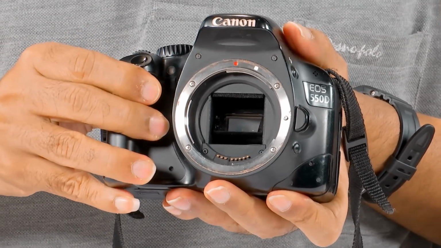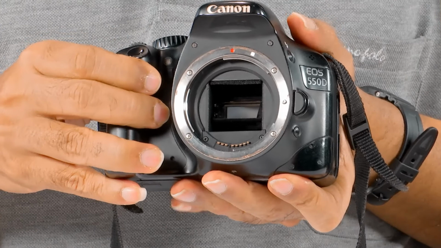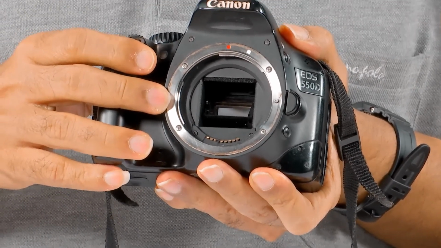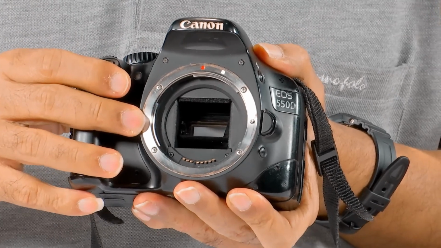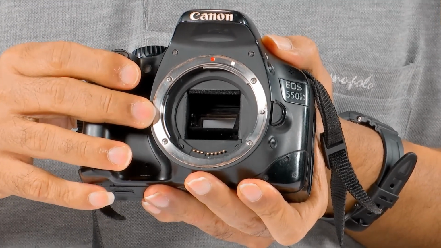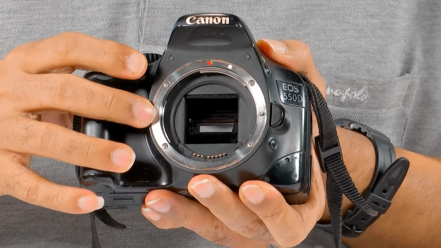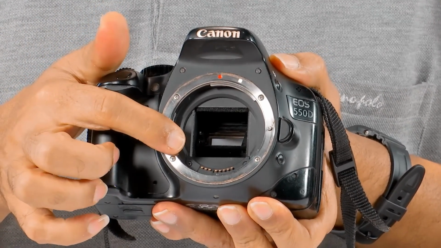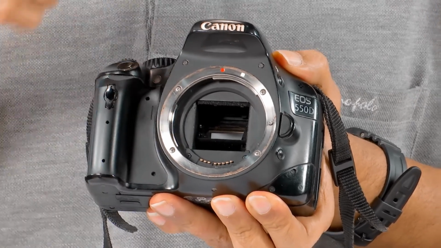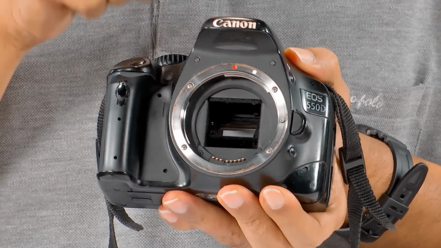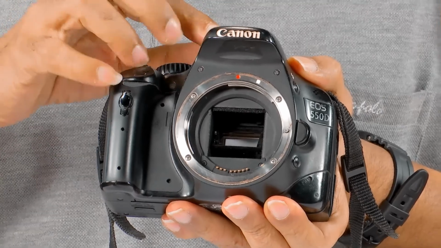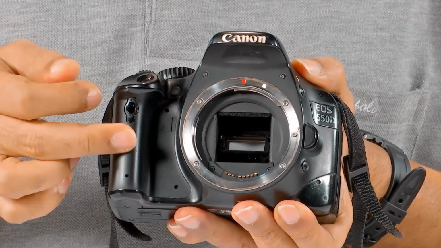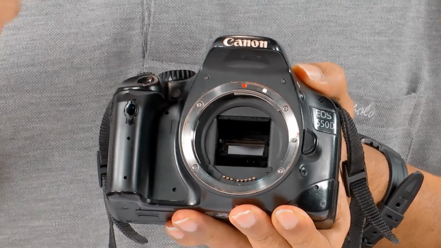In this digital SLR camera body, you have the sensor which was originally the film, and where the film used to be is where now the sensor is. As you can see through this opening here, you have a mirror that reflects the light from the lens to the viewfinder, which you see initially, and when you depress the shutter button, the mirror swings upward, opening up the sensor to the light coming from the lens.